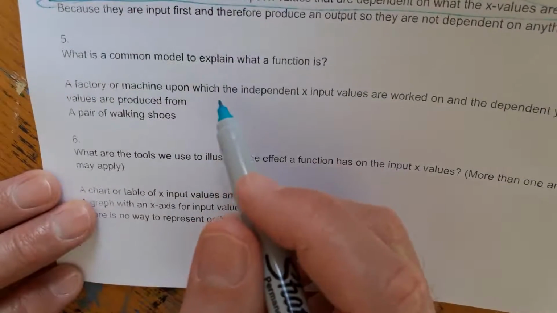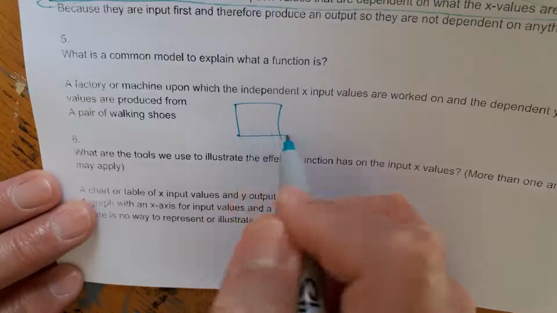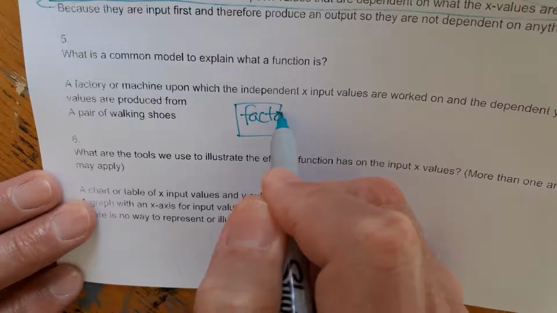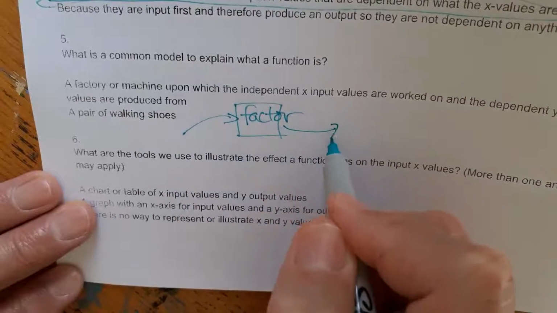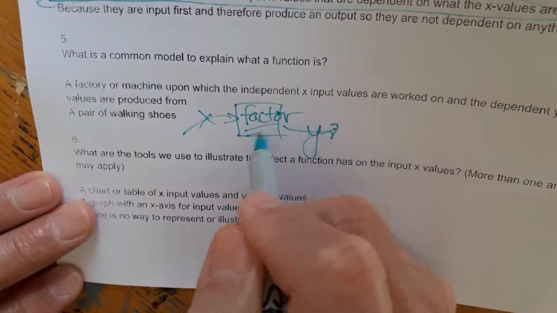What is a common model to explain a function? We like the factory, right? The factory is a function. We input an x and it outputs a y. The x's go in, the y's come out, and this factory works on it.